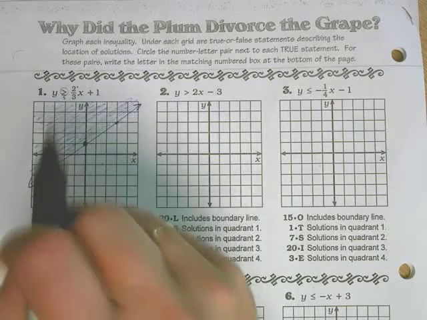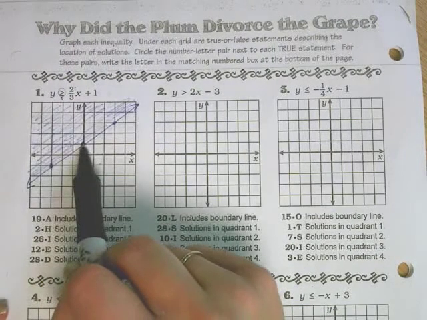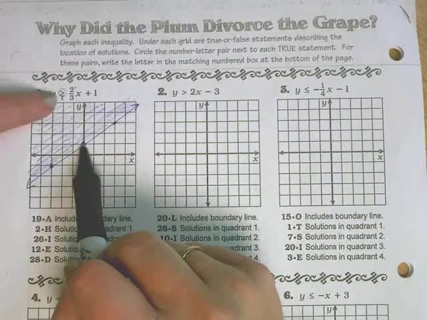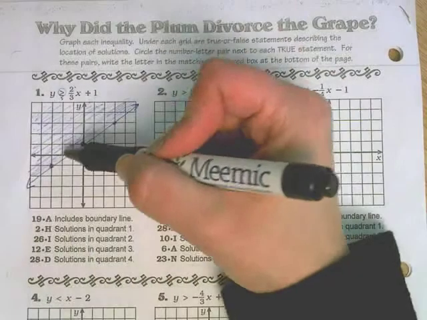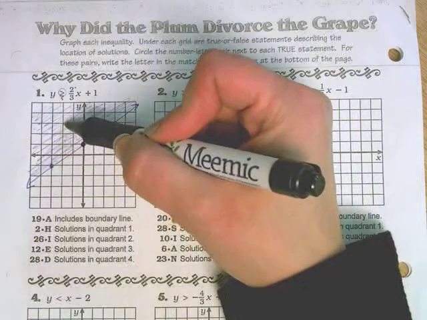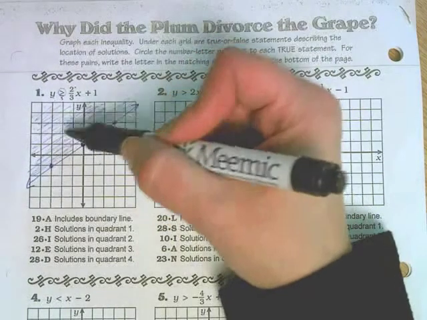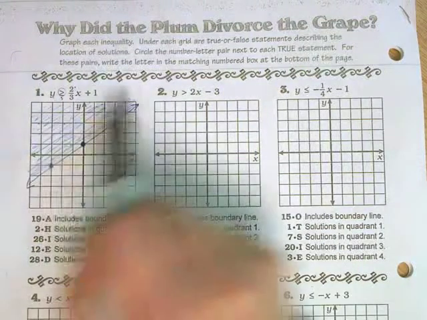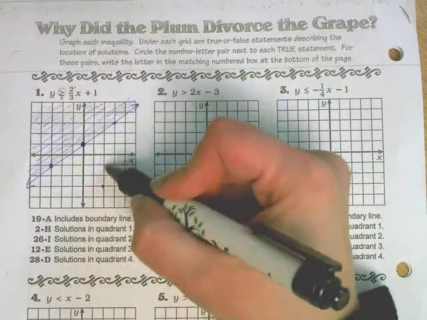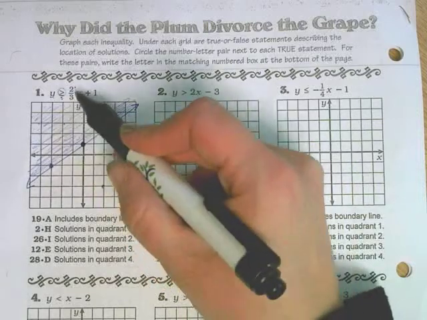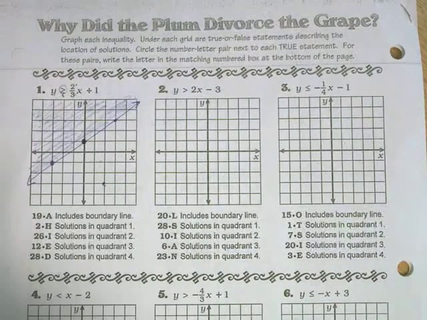So is a solution to this inequality (0, 1)? Yes, because that is greater than or equal to this line right here. Is a solution to this (-2, 3)? If I put in -2 for x and 3 for y, yeah, it would be true. Anything that is in this area would be true. If I put in, like this guy, (2, -3), though, we would put that in there and it would not be a true statement. It would not be a solution that makes this inequality true.